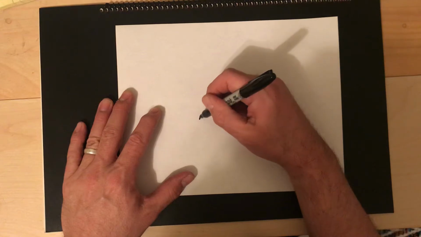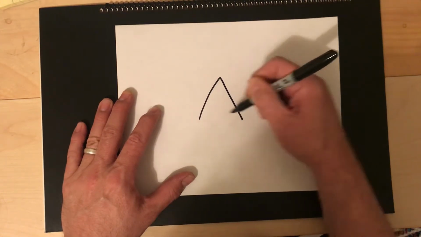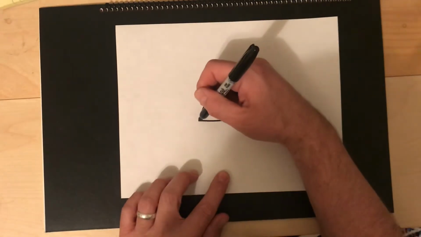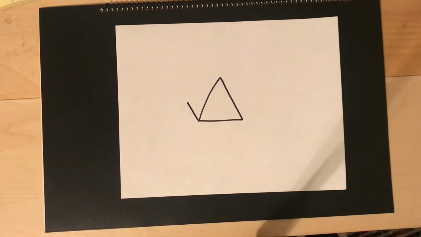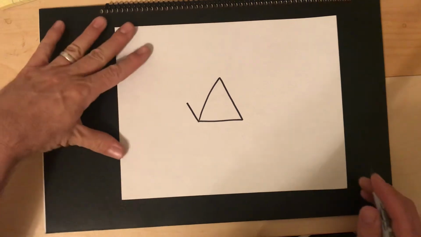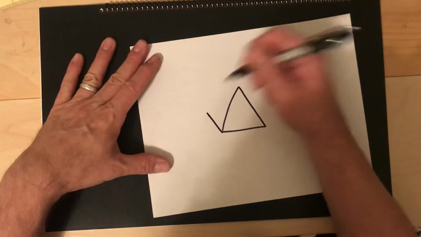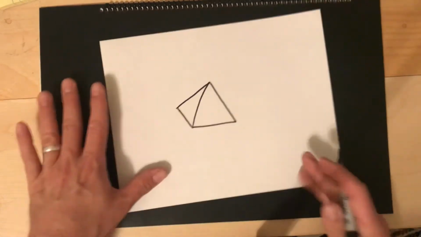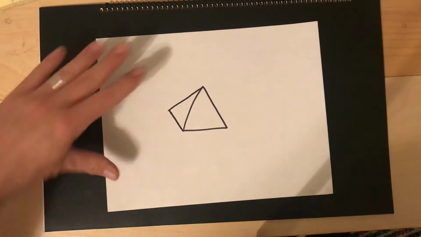Okay, next we'll make a pyramid. Okay, so pyramid's kind of fun to make. We're going to start with a triangle. Okay, now the side here, I'm going to make a vertical line. And now what I want to do, I'll make it just slightly longer. And now I want to connect that line to the point of the triangle. And then there is my pyramid.